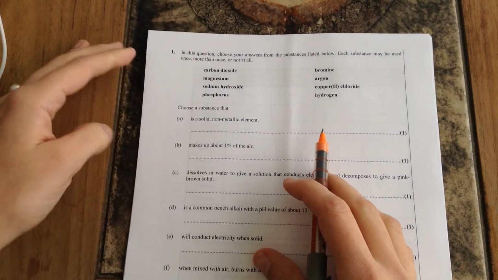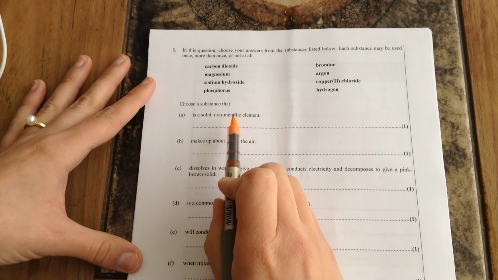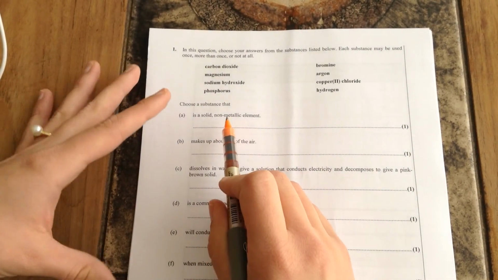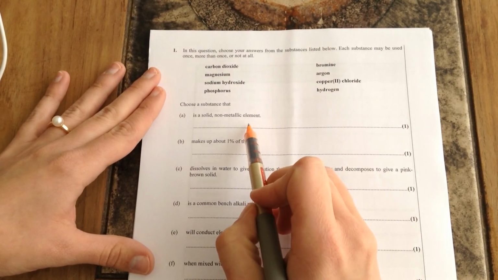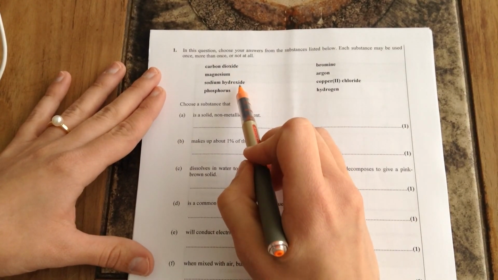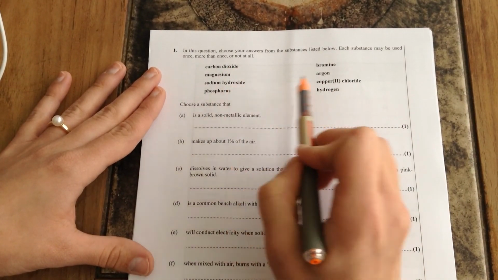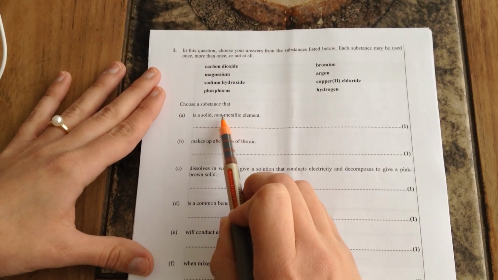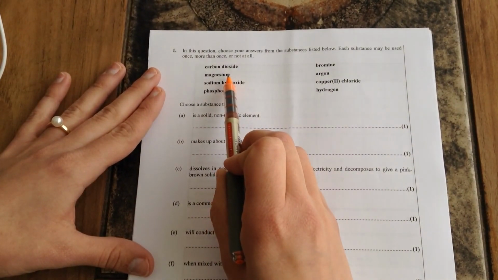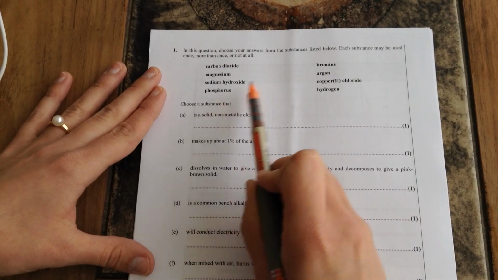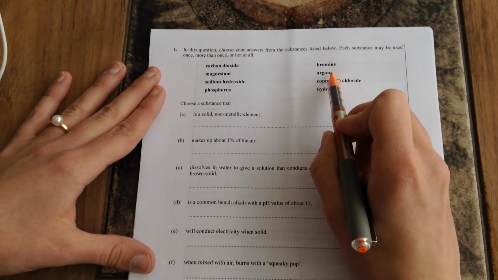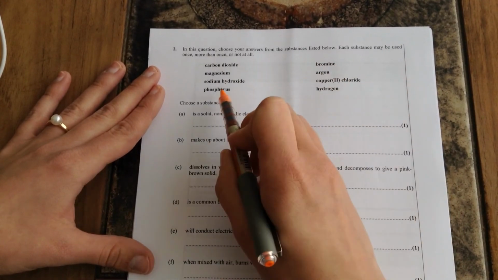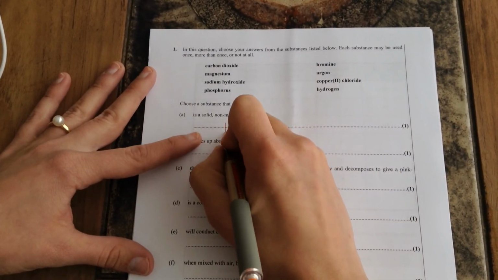So A is a solid, non-metallic element. So just using the information we have there, we can rule out quite a lot of things. It's an element, so we know it's not going to be something like carbon monoxide, sodium hydroxide, copper 2 chloride, because those are compounds, okay? Non-metallic, so it can't be magnesium. So our options are phosphorus, bromine, argon, and hydrogen. Hydrogen and argon are both gases. Bromine's a liquid, so it has to be phosphorus.